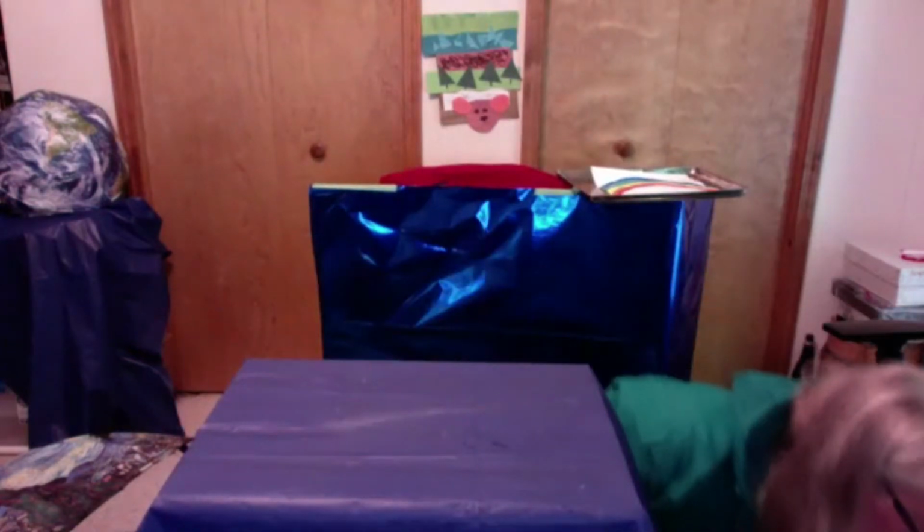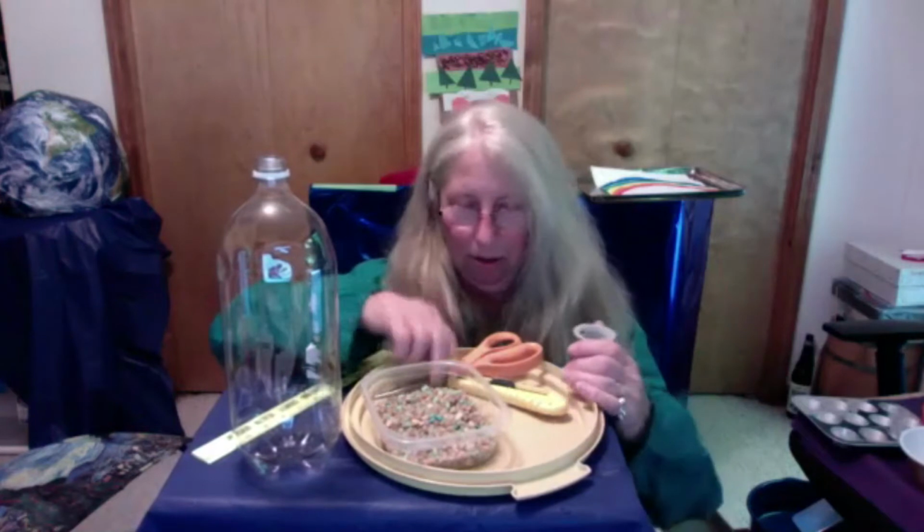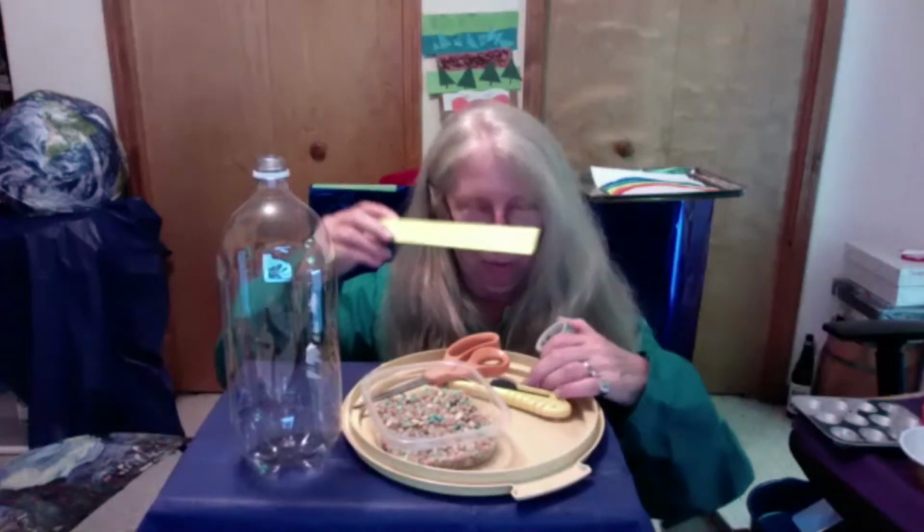Okay, so scientists like to measure a lot of things, and what we're going to do next is make a rain gauge together so that you can measure the rain that falls at your house. And the supplies you need for that are on my tray right here. I hope you brought with you a 2-liter bottle, a little bit of aquarium gravel, some scissors, a marker, and a ruler. Here's my marker. So we're going to make a rain gauge together.